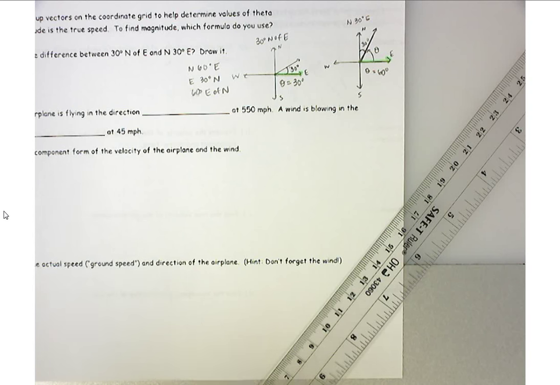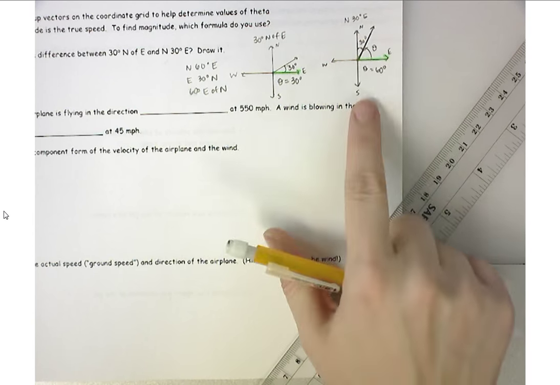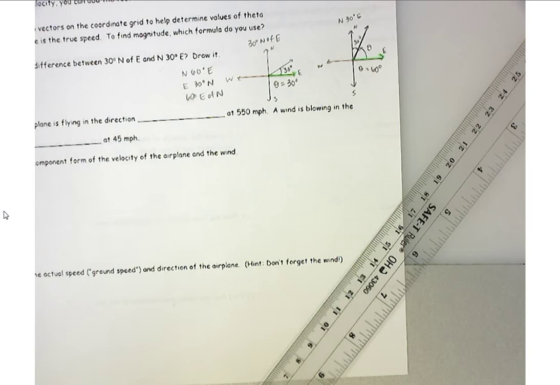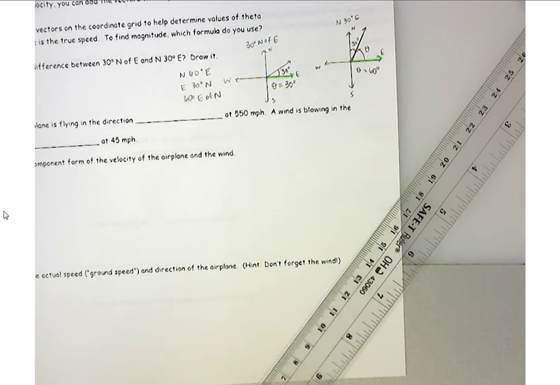Okay, and then same thing for this one. So I want you to take a second now and I want you to write another way you could say north 30 degrees east. What's another way you could say it?